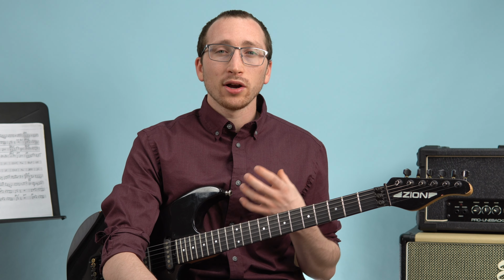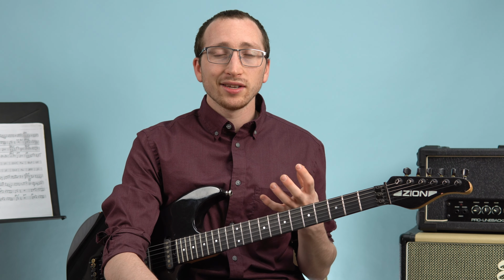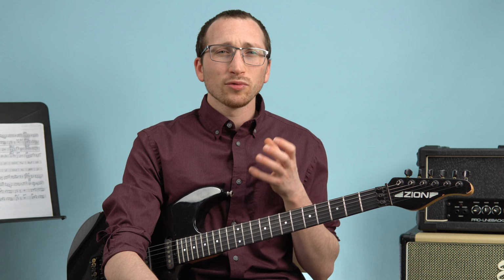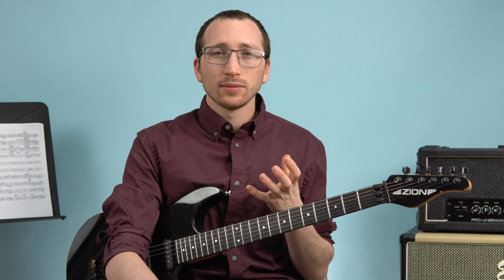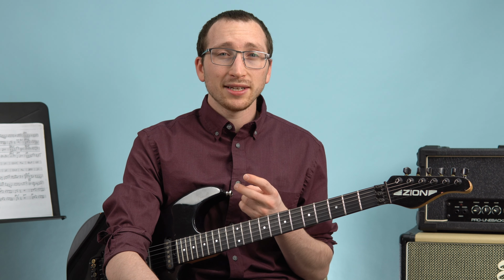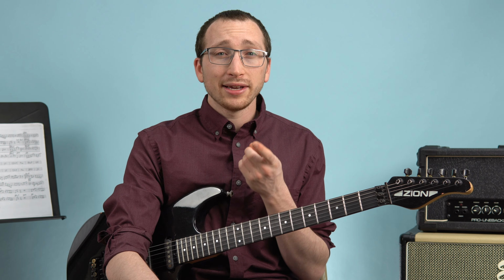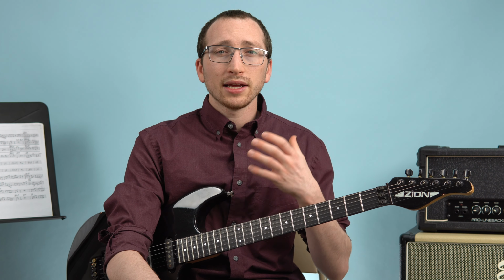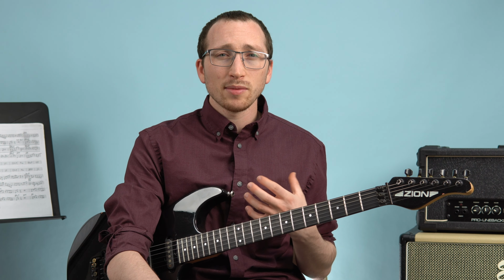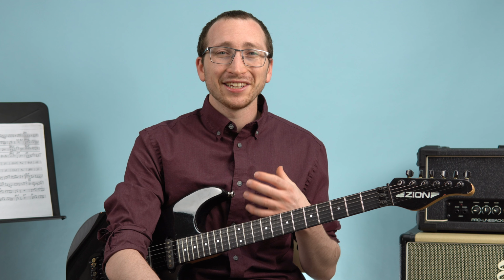Scales and arpeggios are a really great way to build up technical facility on your instrument. However, they're also really useful when soloing or learning how to solo. The two ways we talked about using them today are as a source of vocabulary in itself, and also as a way to go from one melody note to the next melody note. So really have fun with this and come up with as many ideas as you can using these two concepts.